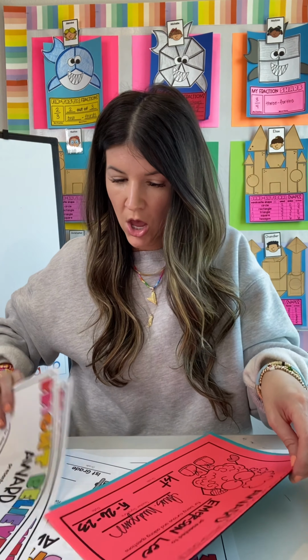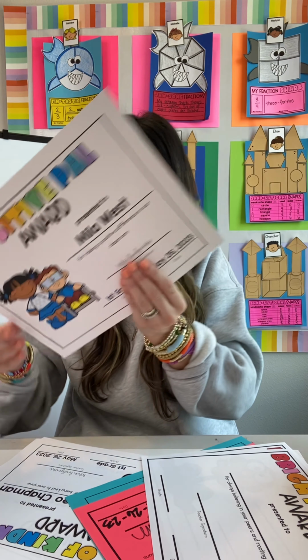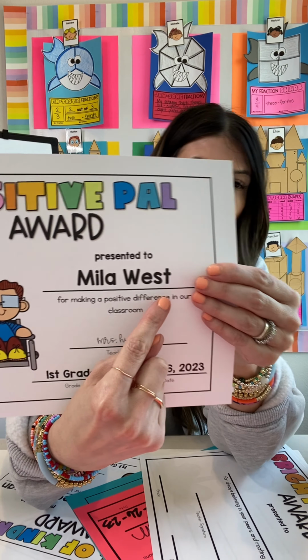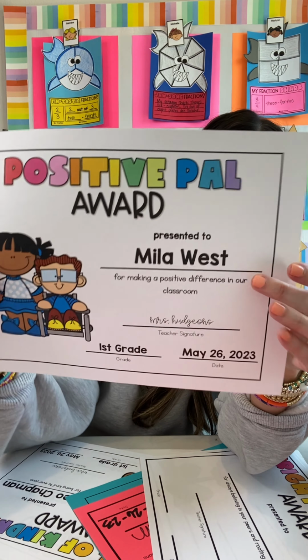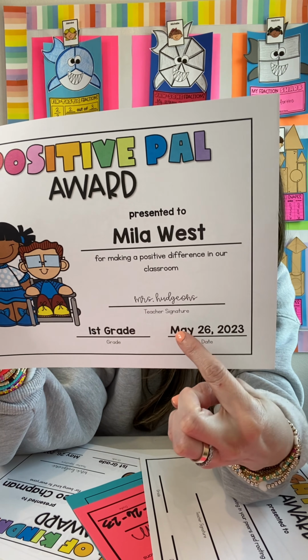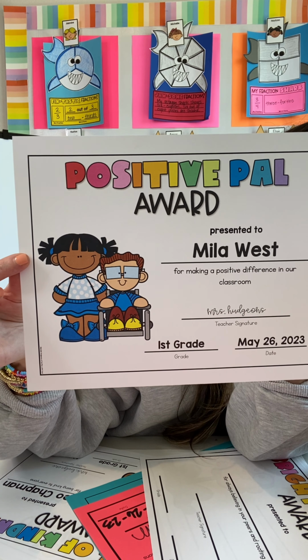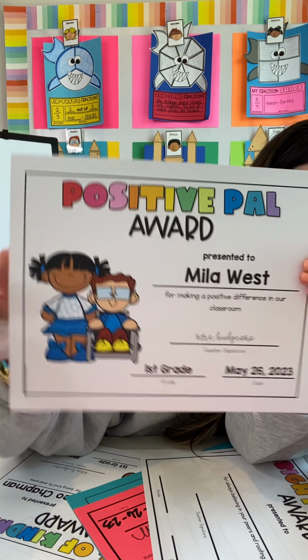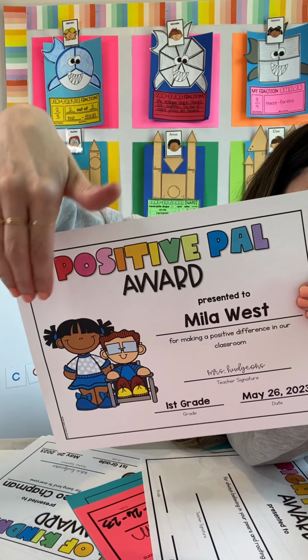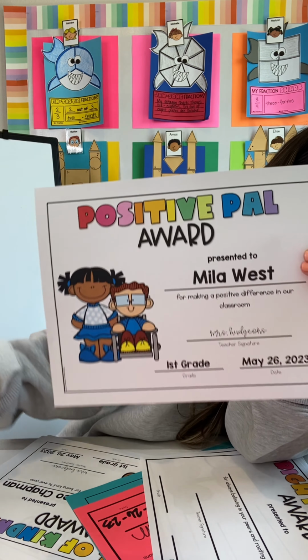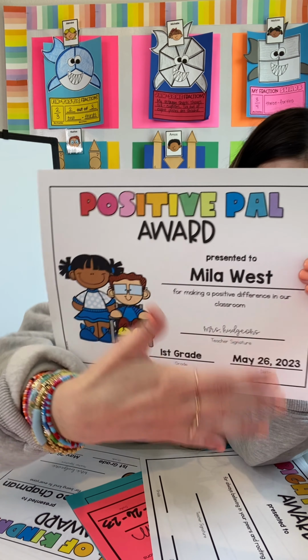And when I say editable, what I mean is you can type in your students' names, your grade, your name, and the date, and then just hit print, and they will all be ready to go. So the actual awards in themselves, that part's not editable. It's just where you can type in your students' names.